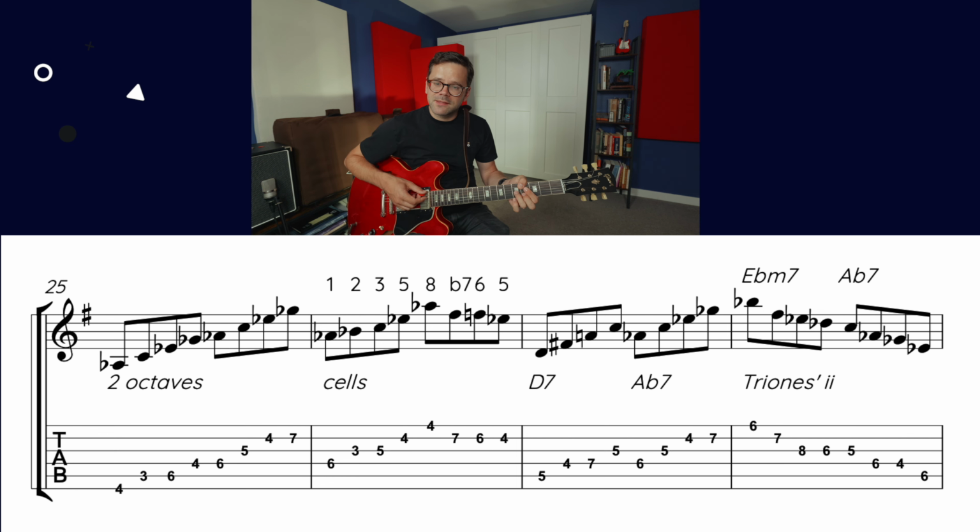So if I took an A flat 7 and I did 1, 2, 3, 5, it sounds like that. If I did that for A minor, then A flat, then G, you hear that, then for C, and so on. Other than 1, 2, 3, 5, we could do 8, 7, 6, 5, that one would work too.